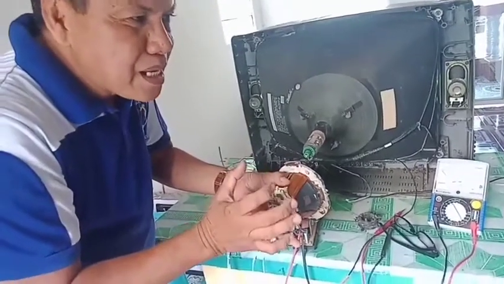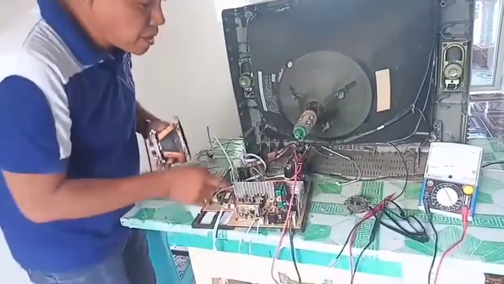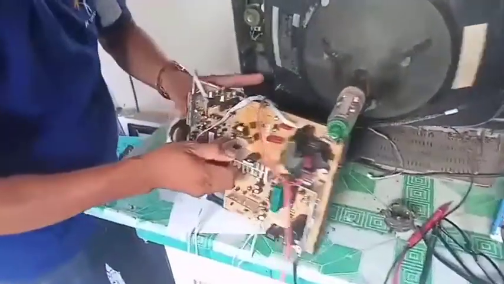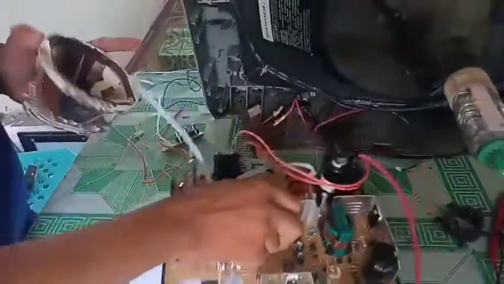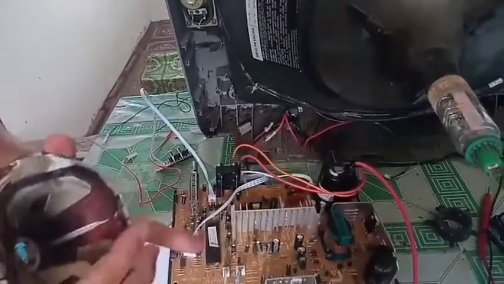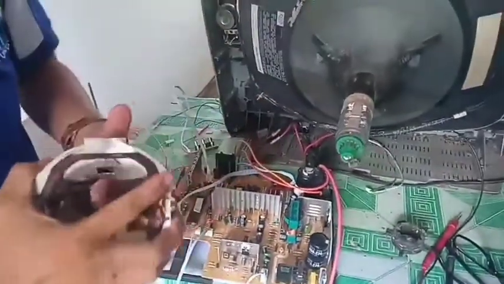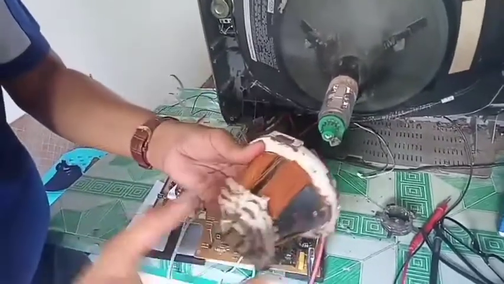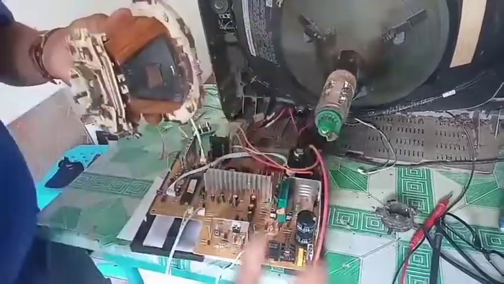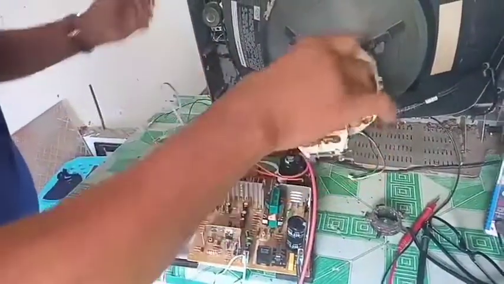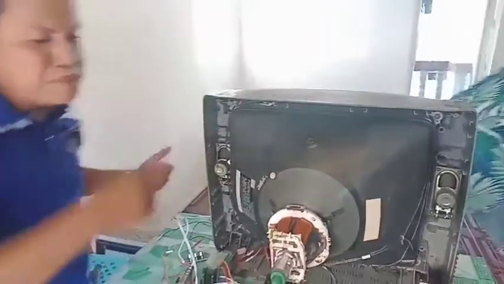signal, vertical signal, or we call it vertical deflection signal, coming out from the vertical output IC that provides a frequency of 60 Hz with an amplitude somewhere at 40 to 80 volts. Once they are submitted to the coils, it will introduce a very strong magnetic field which will deflect or scatter the electron beam vertically.